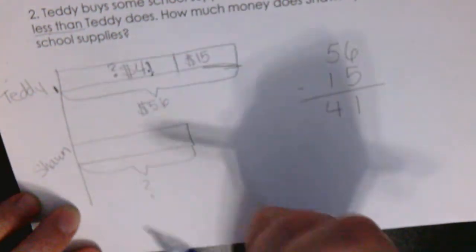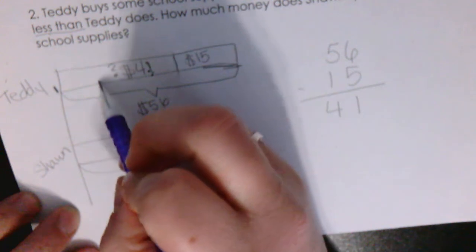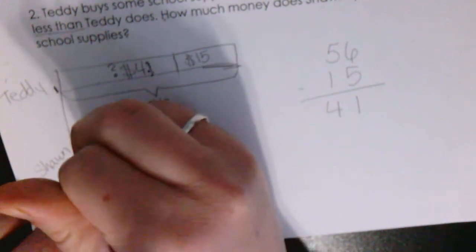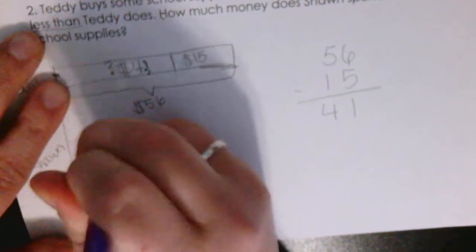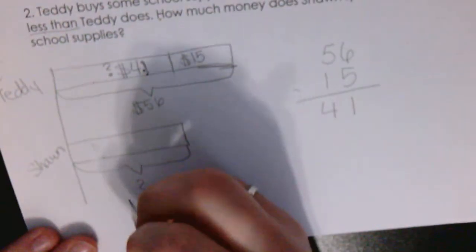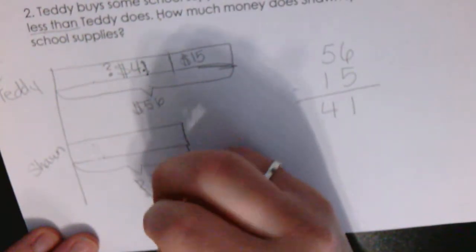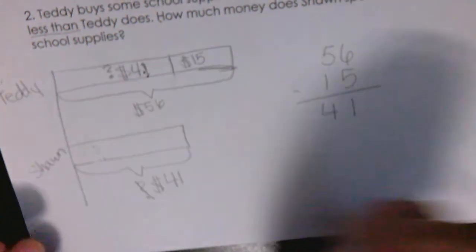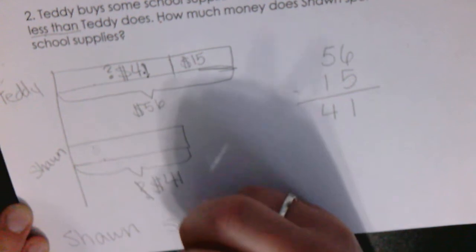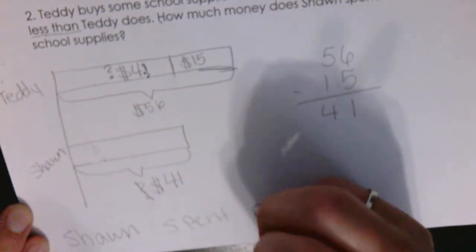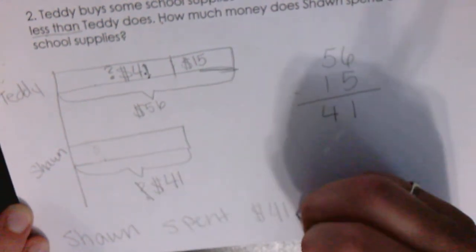And if this part is $41, same size, same number, that means this goes down here, that this is $41. So Sean spent $41.